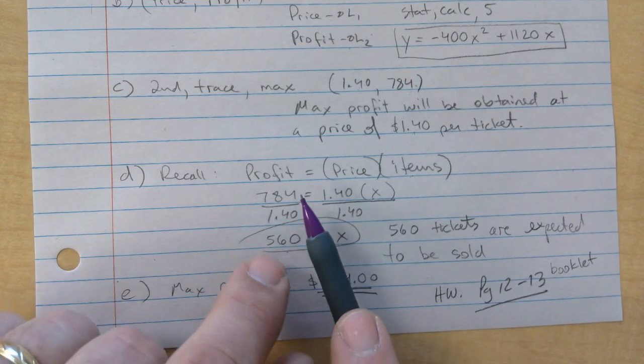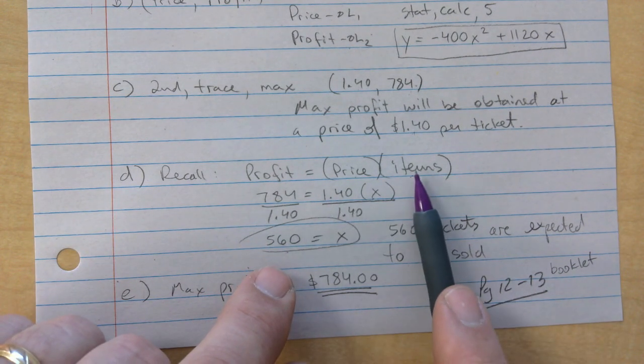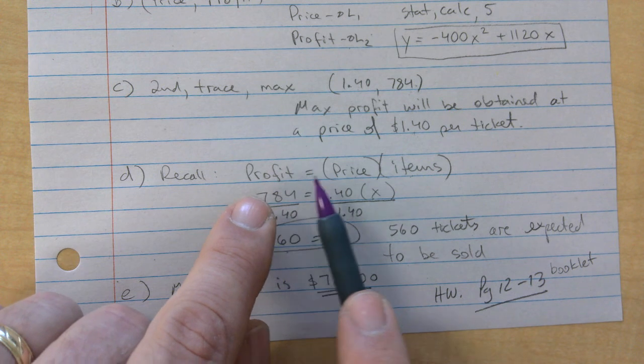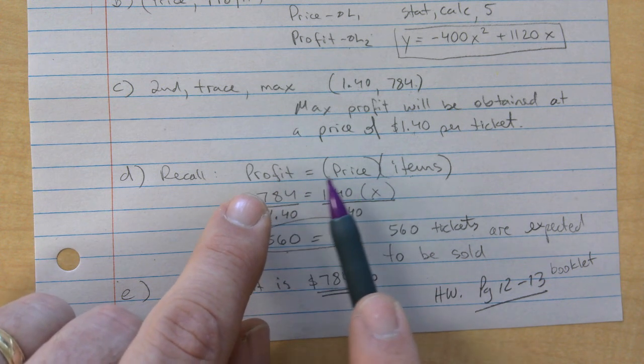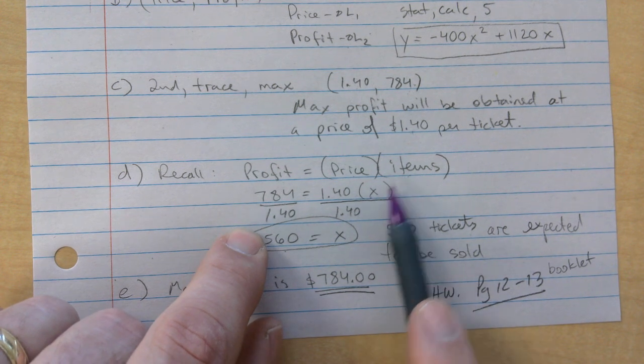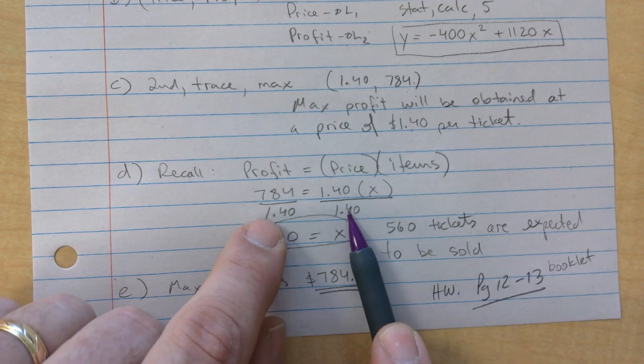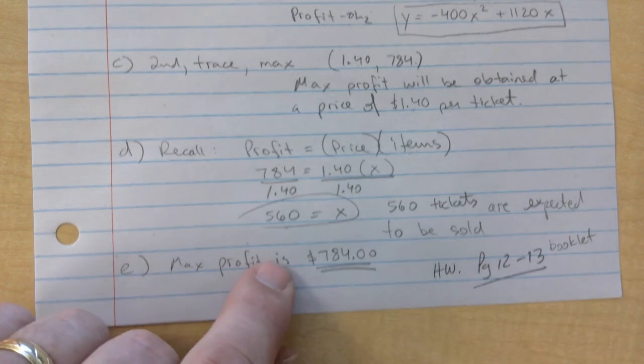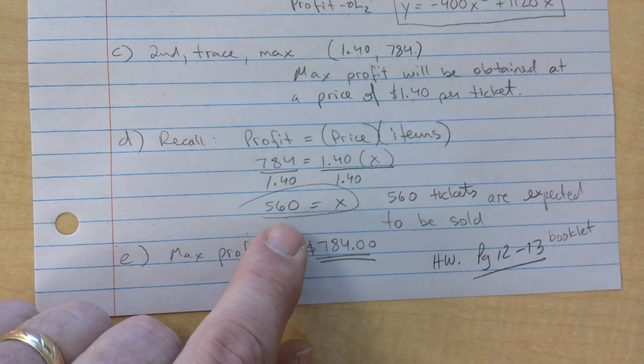And then to find how many items or tickets you would sell, you just use that formula every time. In this case, they wanted to know the number of tickets or items that are sold. We just divided both of them by 1.4, and we ended up with 560 tickets.